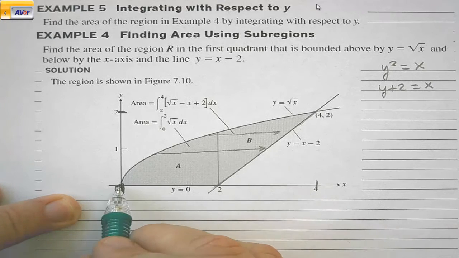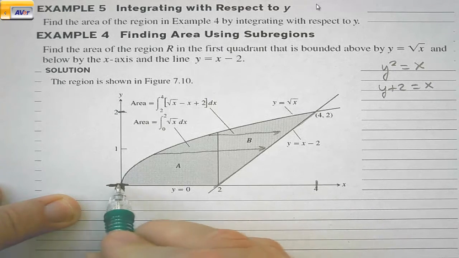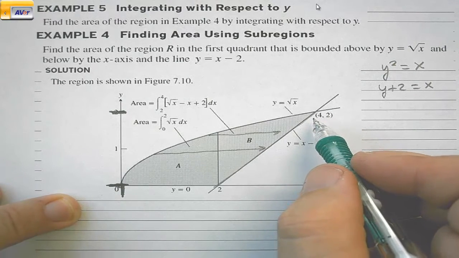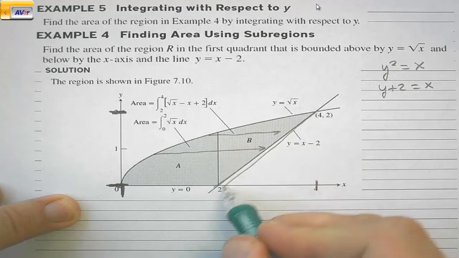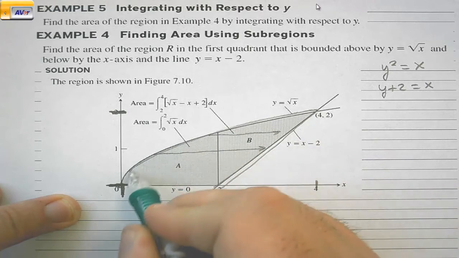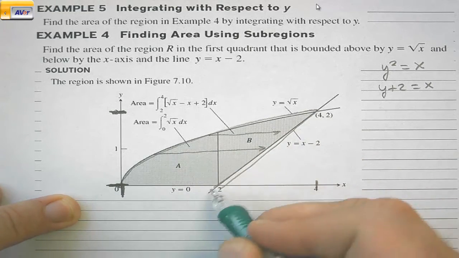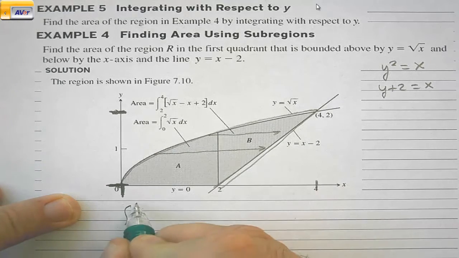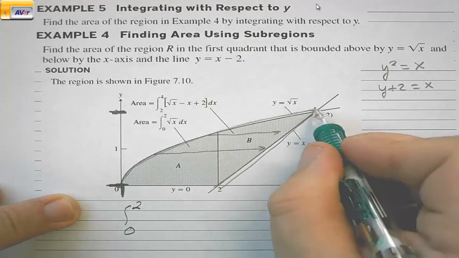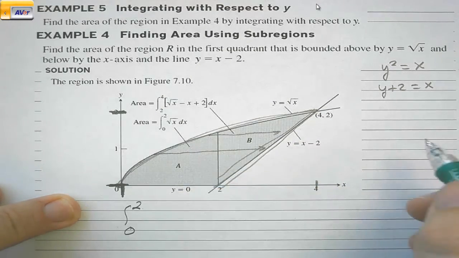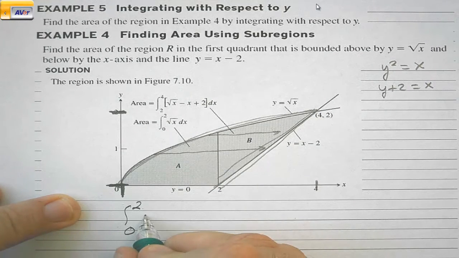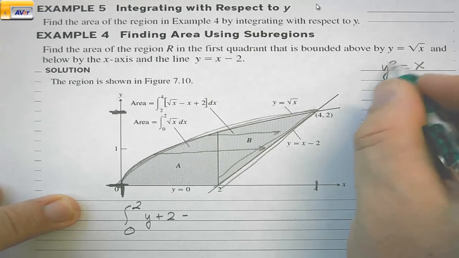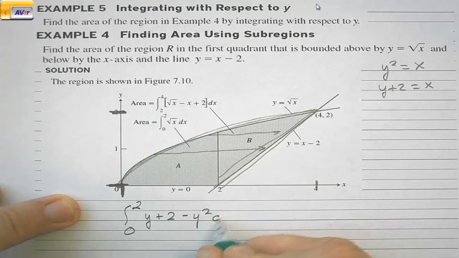But if we're going to integrate with respect to y, we're integrating from 0 to 2, and instead of doing top minus bottom, we can do the right curve minus the left curve, because this curve is to the left of the line the entire time. So now we're going to integrate from 0 to 2 of right curve minus left curve instead of top minus bottom. The right curve is the line, y plus 2, minus the left curve, which is now y squared dy.